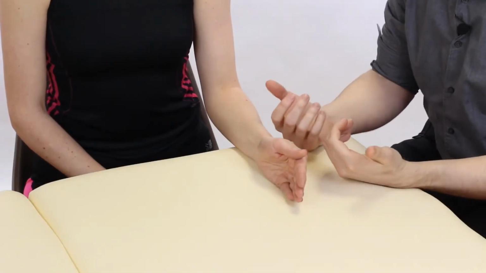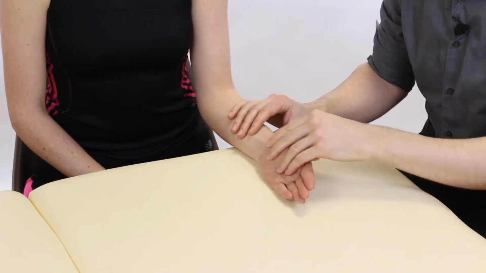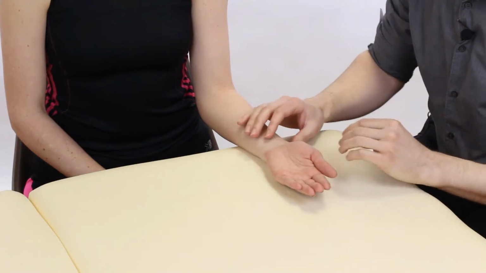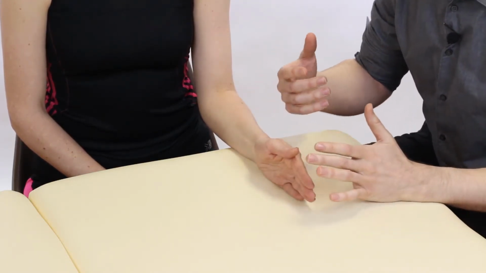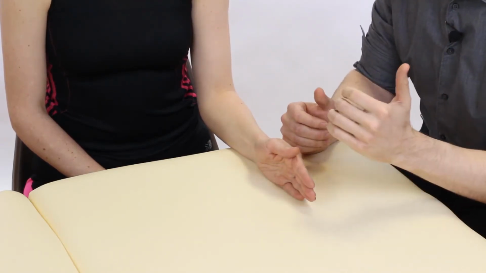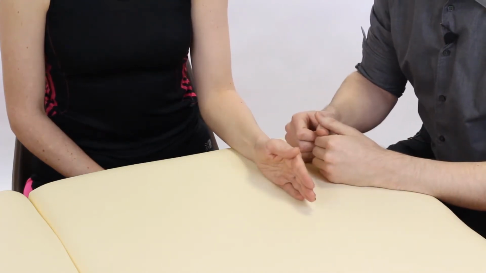So now we're going to go through active range of motion of the wrist into supination. And you may have heard that this is like holding a bowl of soup if you are struggling to remember your pronation and supination movements. So as a therapist, would normally be sat in front of the patient, but I'm sure you can appreciate if I'm sat in front, you won't see anything. So I'm going to be to the side for this one.